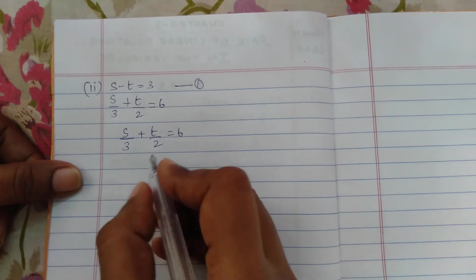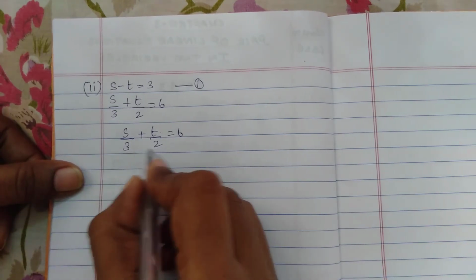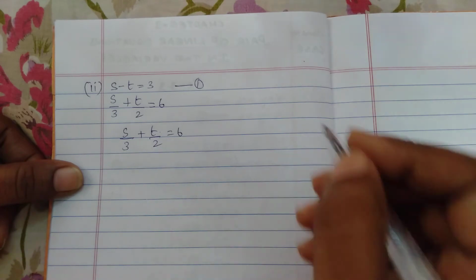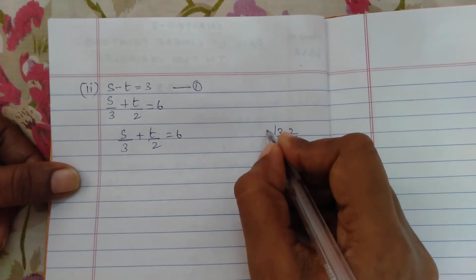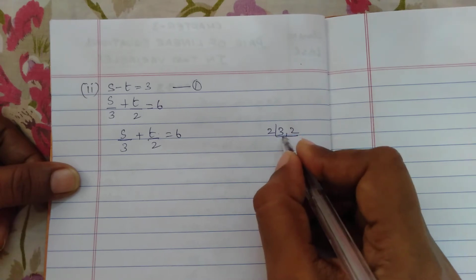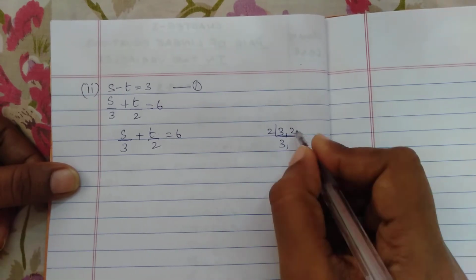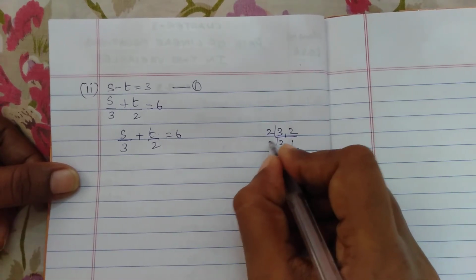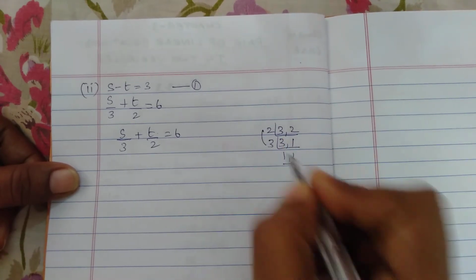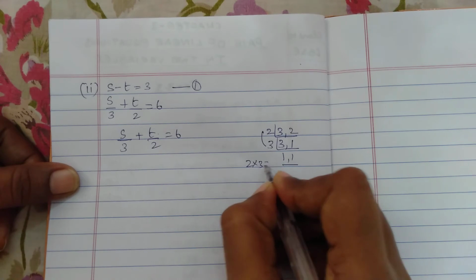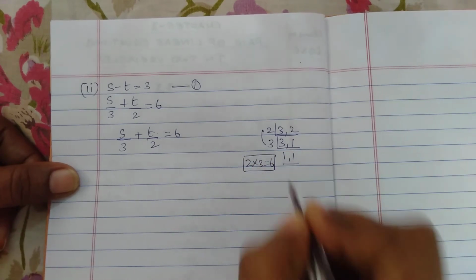Let's solve this now. Here you just have to find the LCM for these denominators. So 3 and 2. Let's find the LCM. 2. So 3 remains there. 1 2s are 2. So here again 3. So 1 3s are 3. Okay. Now our LCM is 2 into 3 is equal to 6. This is our LCM.